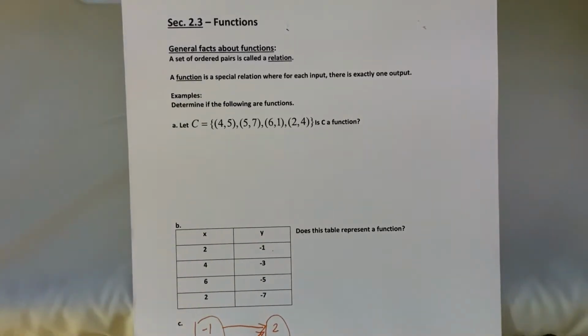Okay, College Algebra 2.3 is about functions. It's a relatively simple section, but let's get your mind warmed up for things to come. So general fact about functions, not every set of data is a function.